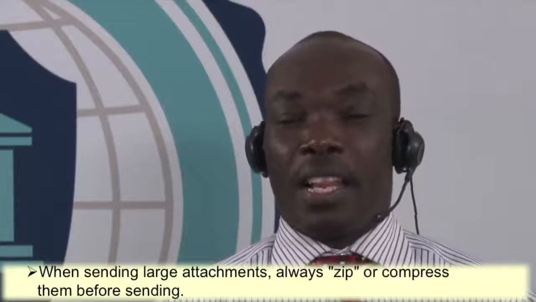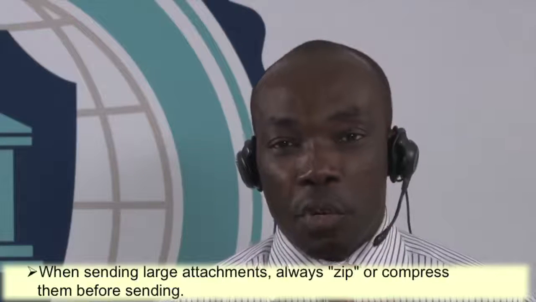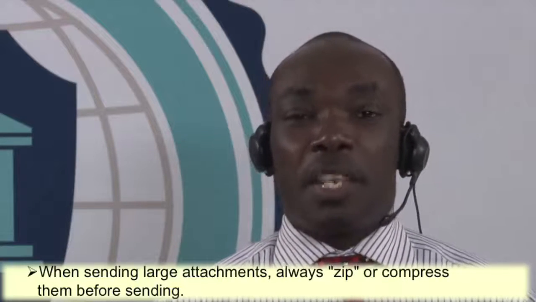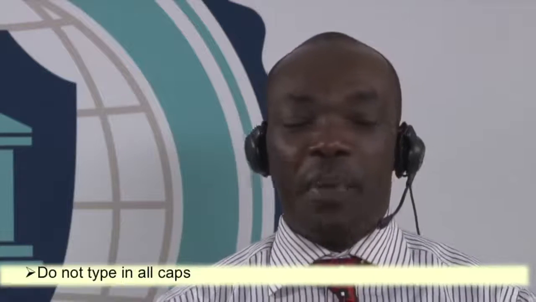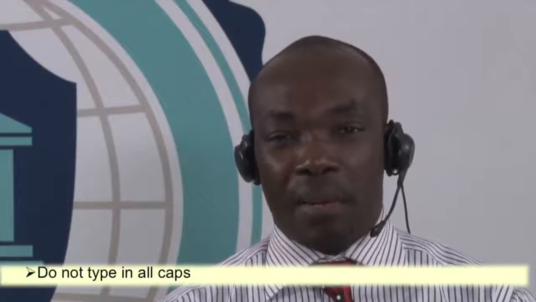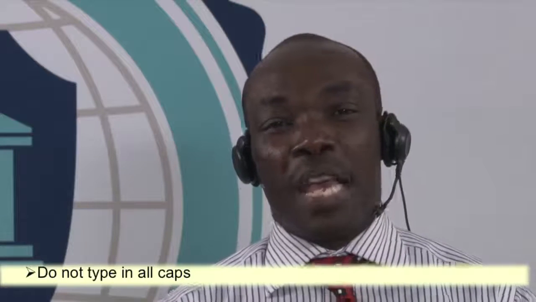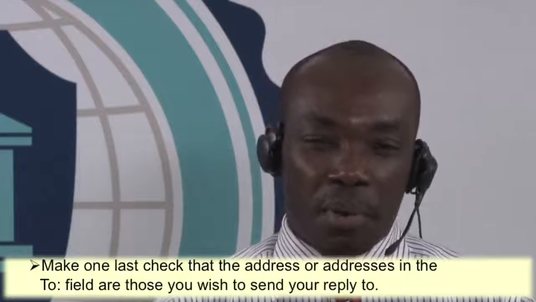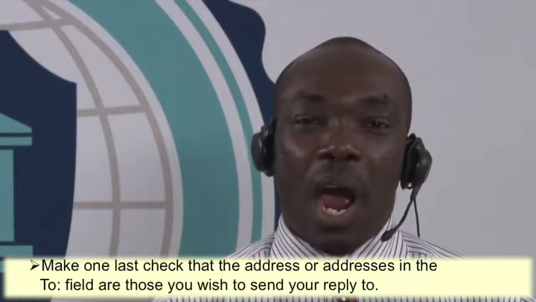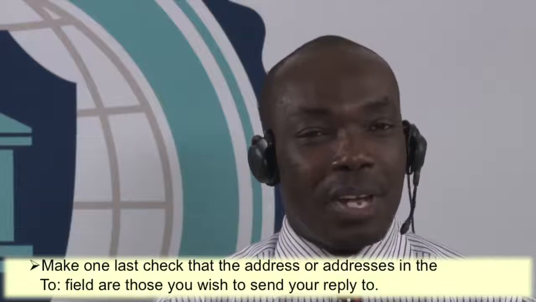When you have a lot of documents to send, zip them together. I'm going to demonstrate to you how to do that later. Do not type everything in capital letters. If you type everything in capital letters, it means you are angry or not comfortable. It means you are somehow harsh. So you can just type all your mails, "DEAR MR. TRIUMPH, HOW ARE YOU TODAY?" Everything in capital letters is not advisable.